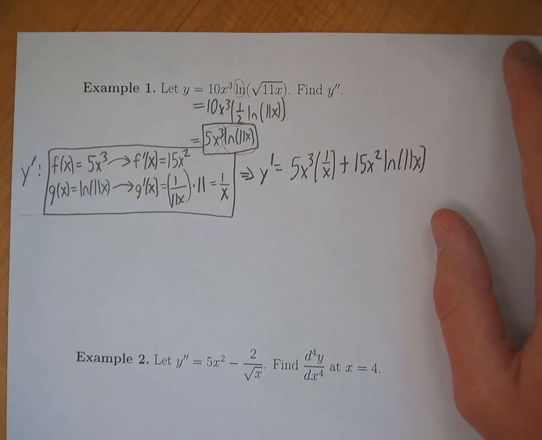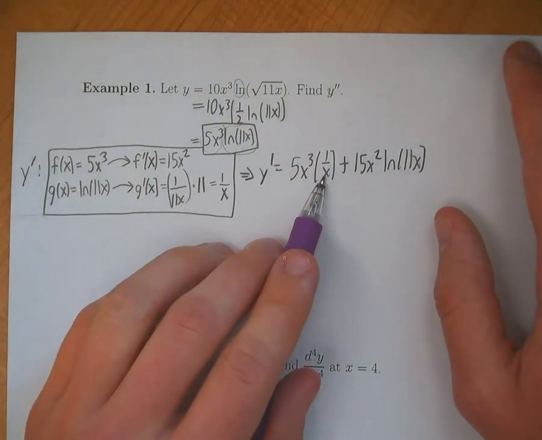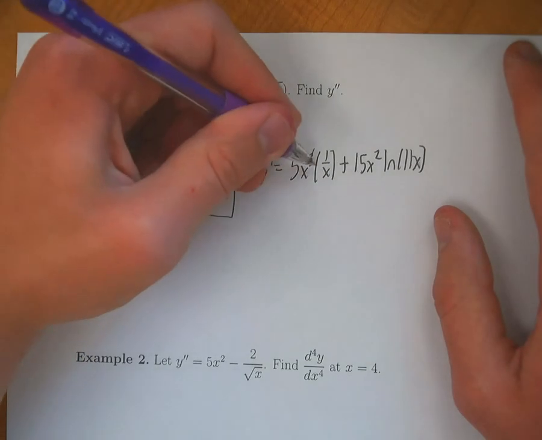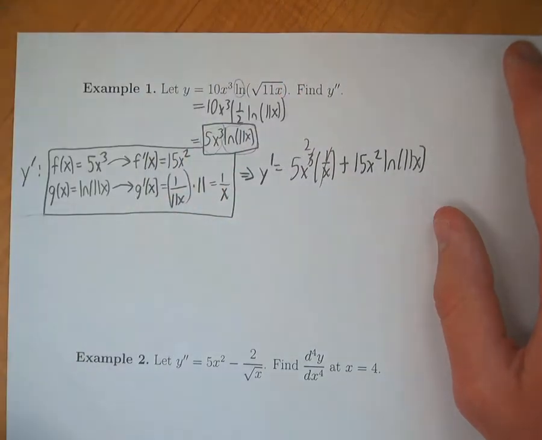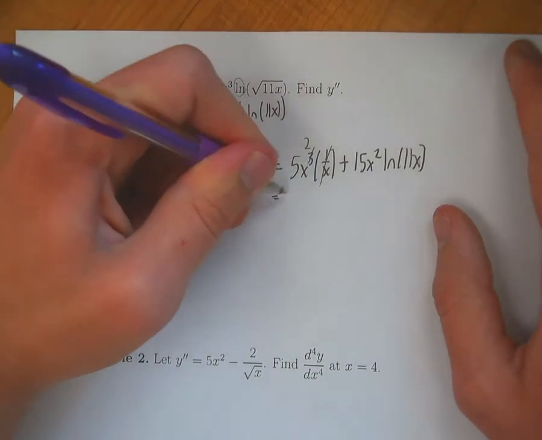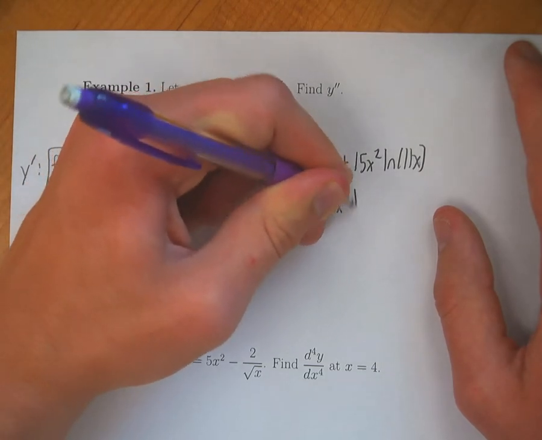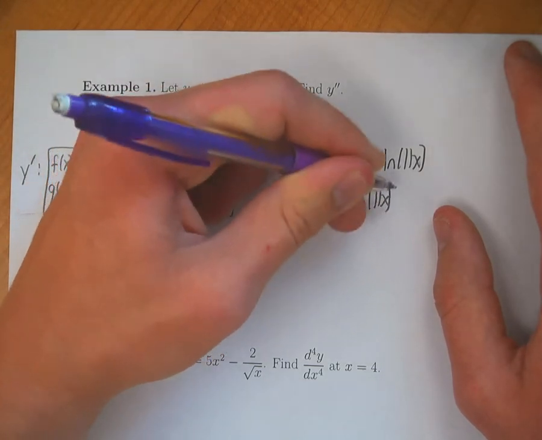Let's clean this up a bit, shall we? We have 5x cubed times 1 over x, so one of the factors of x cancels out on top and bottom to get x squared. Ultimately, you're just left with 5x squared plus 15x squared times natural log of 11x.